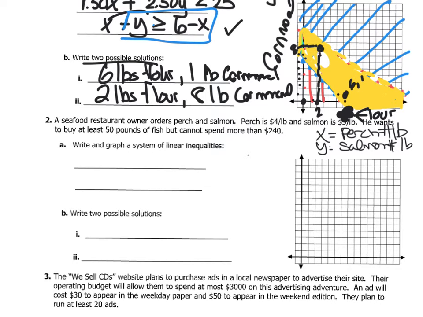All right, so look at money first. Perch, which is x, is $4 per pound, so times x, plus salmon is $3 per pound, and the number of pounds of salmon is y, so 3 times y. And it says that you cannot spend more than 240. So it's got to be less than or equal to 240.